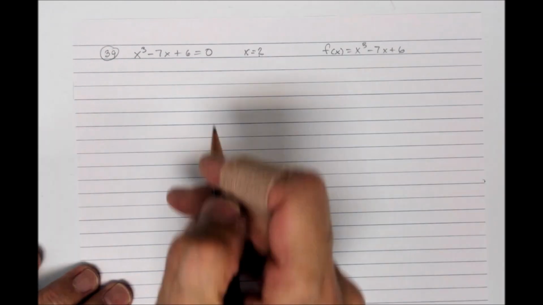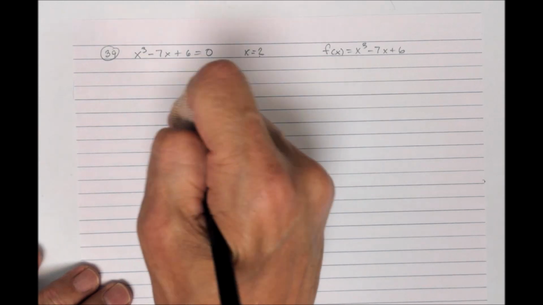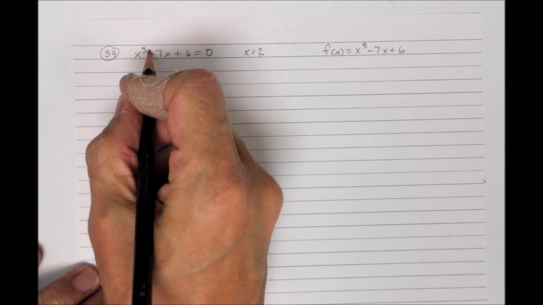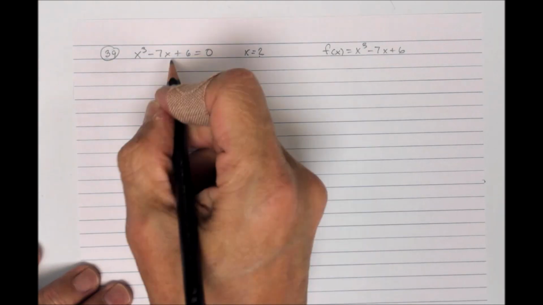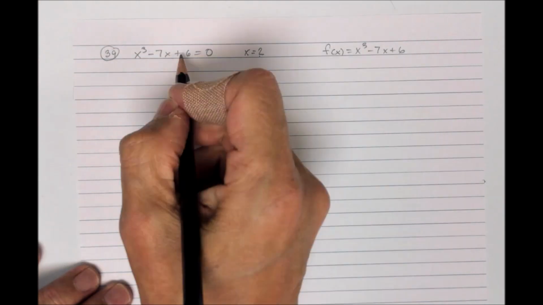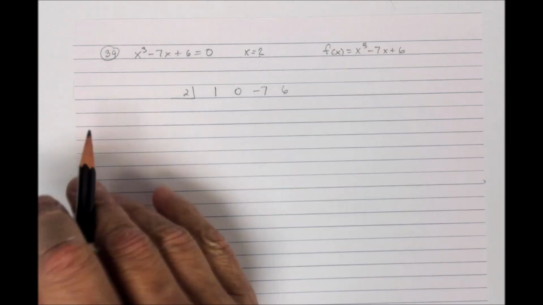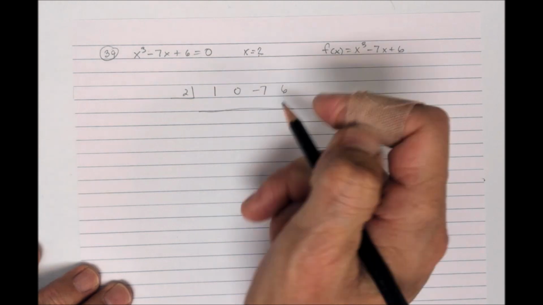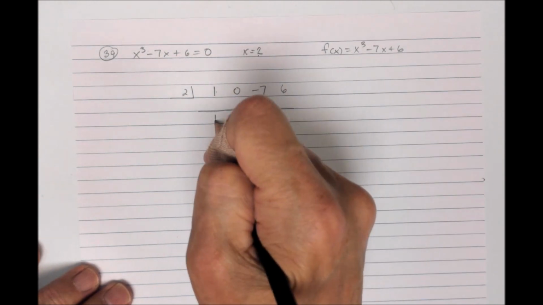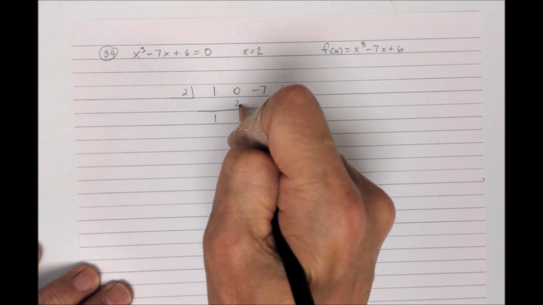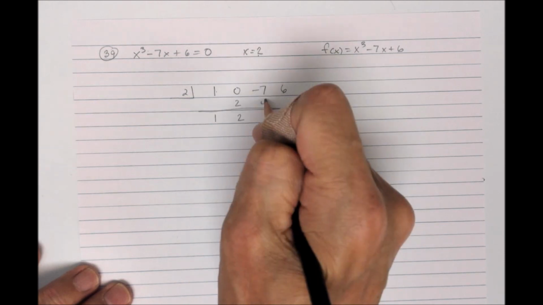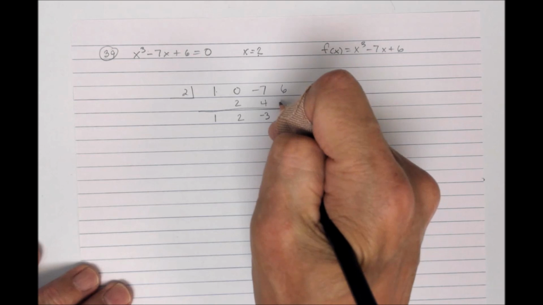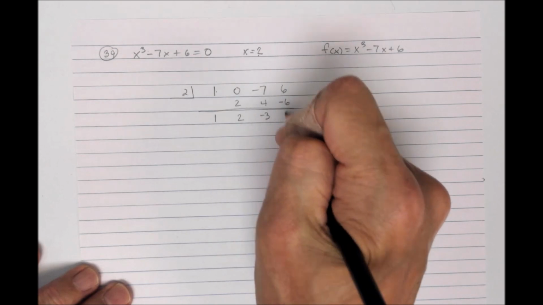So first things first, I'm going to go ahead and put the 2 in the pocket, and then I'm going to have a 1 from the x to the third. Now there's no x squared, so a 0, and then the negative 7 from the x, and the 6 is the constant term. Got to be descending order, got to have those placeholders, put the total bar. So the first number comes down, that's a 1. Then I multiply, that's a 2, then I add, that's a 2. Then I multiply, that's a 4, then I add, that's a negative 3. Then I multiply, negative 6, and then I add, and that's a 0.